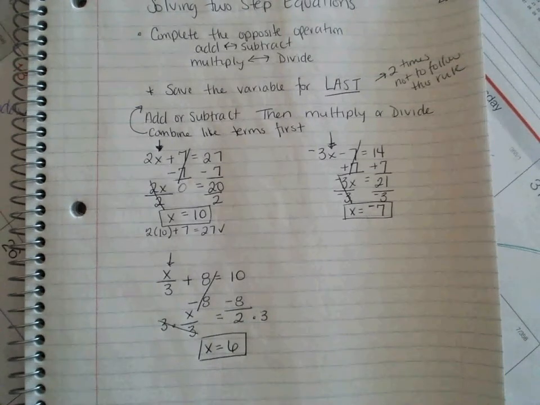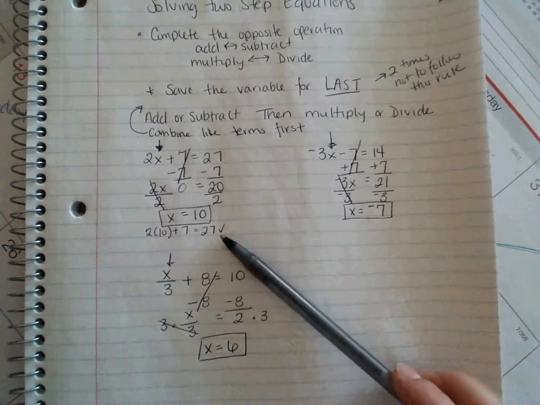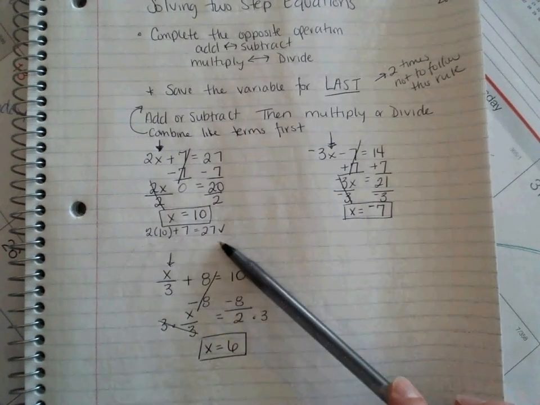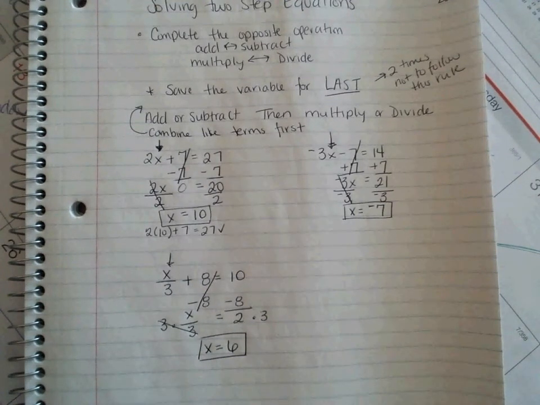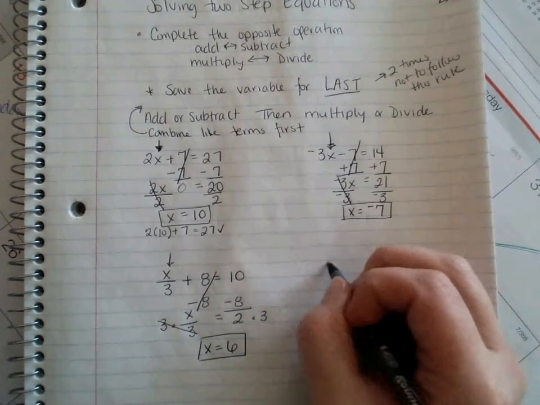So, main thing that you need to make sure you remember is to save your variable for last. Make sure you add or subtract before you multiply or divide. And then double check. You can always double check these. You can always plug in which answer you got and see if it makes the answer at the end. Let's look at one more.